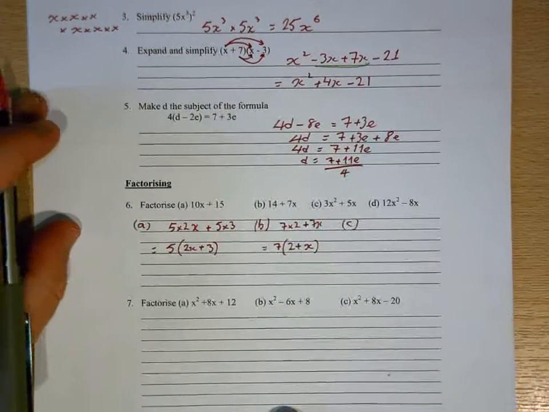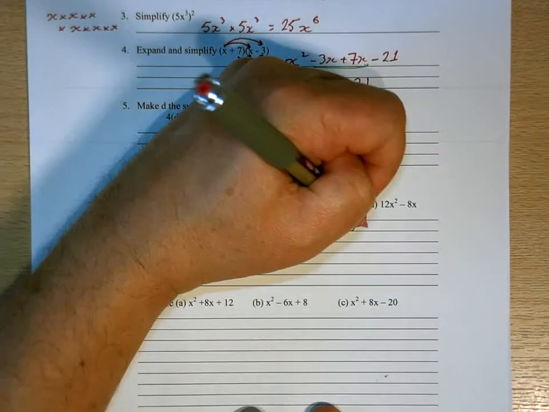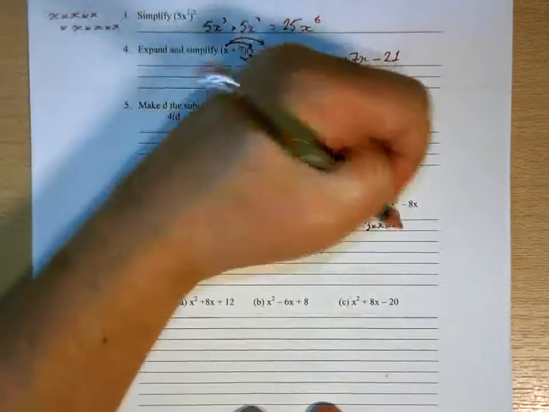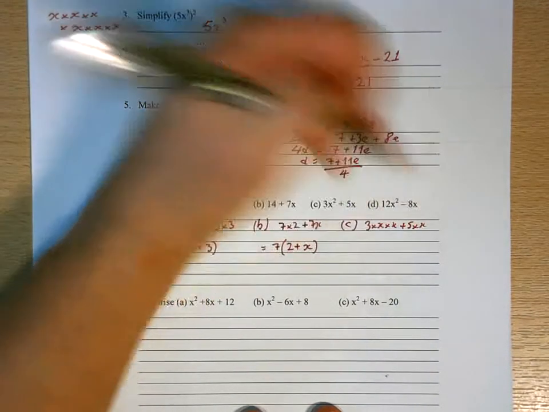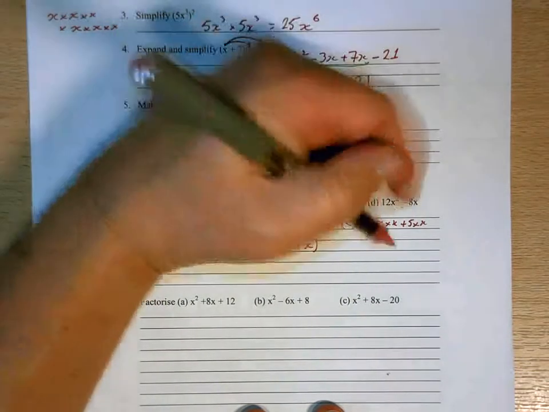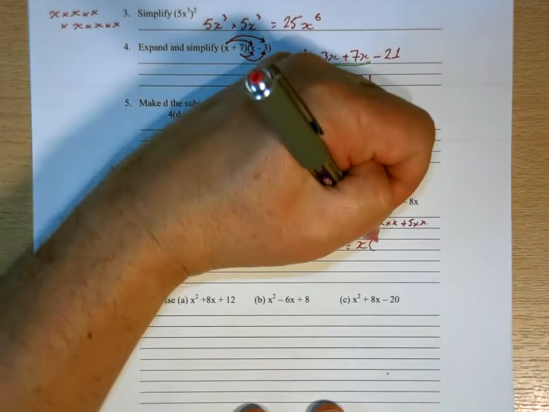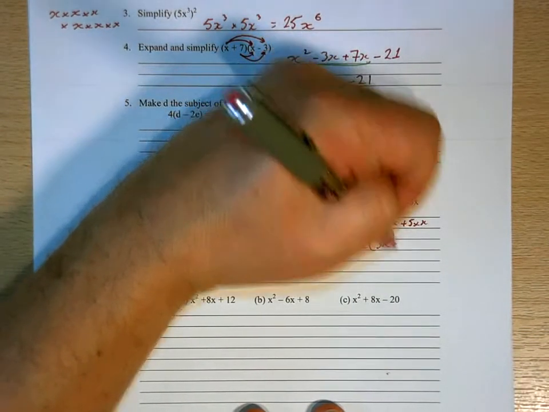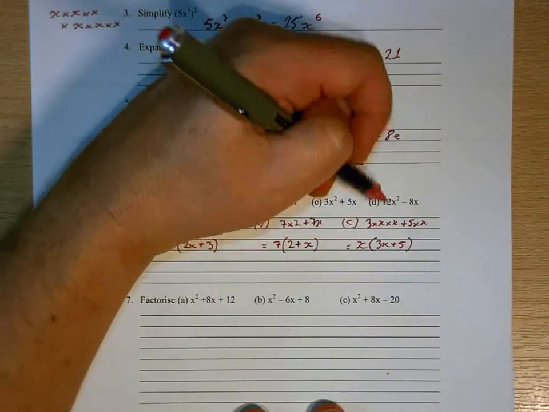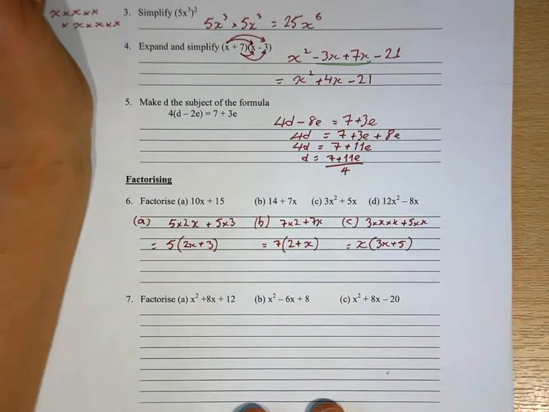With C, here I could write that as 3 times x plus 5 times x. So I can see here I've got an x which is common. So if I take an x out of there, it leaves me 3x. And if I take an x out of there, I'm left with 5. Check, x times 3x is 3x squared, x times 5 is 5x.